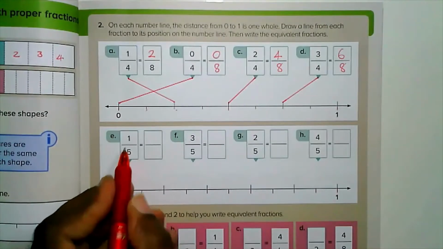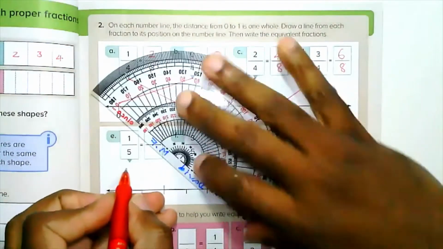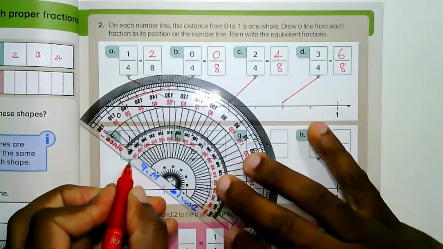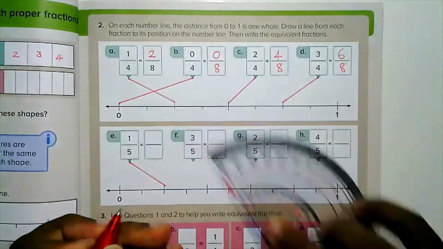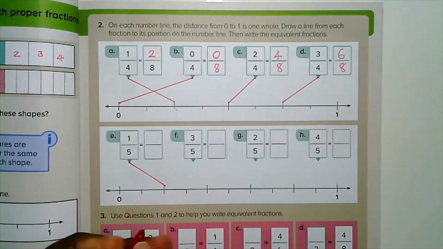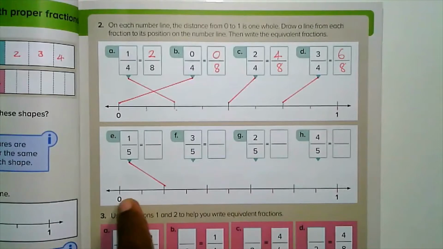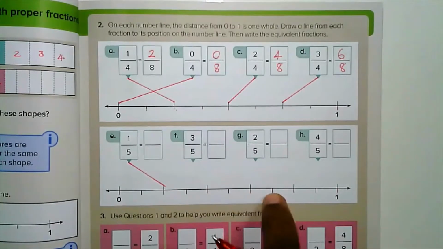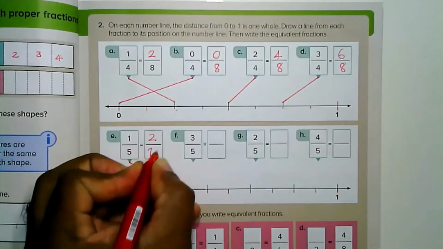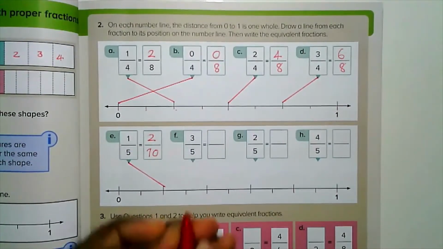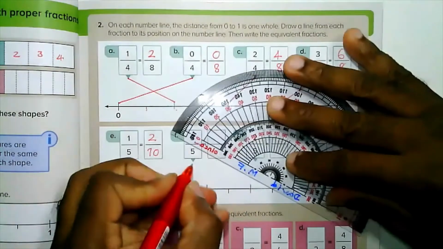Part A, 1/5. The 1/5 will be here. And the equivalent will be, this is divided into 10. From 0, 1, 2, 3, 4, 5, 6, 7, 8, 9, 10. So it will be 2/10. 3/5. 1, 2, 3.